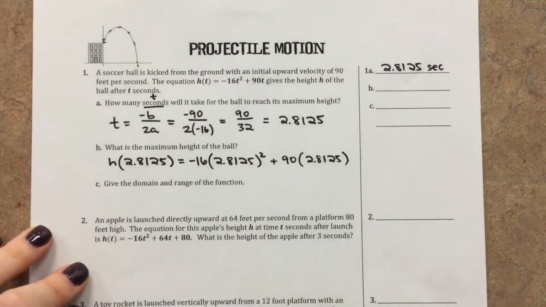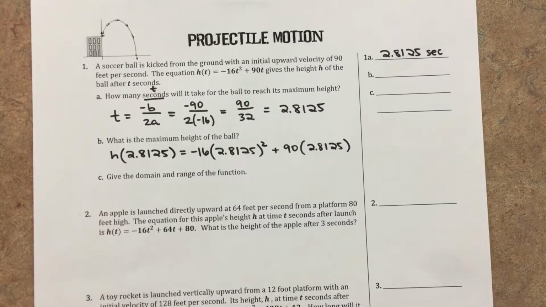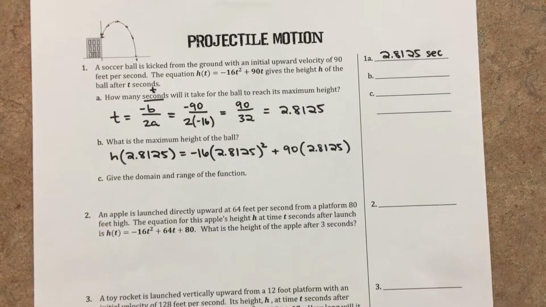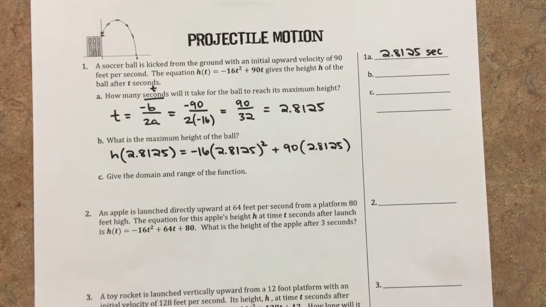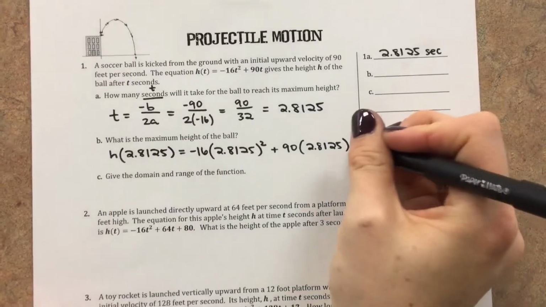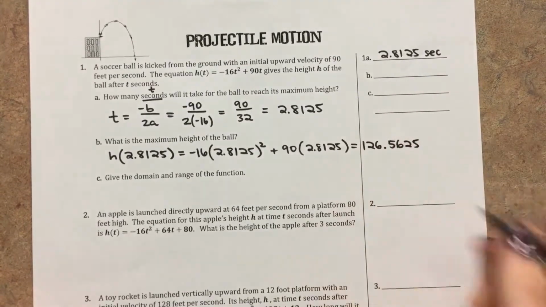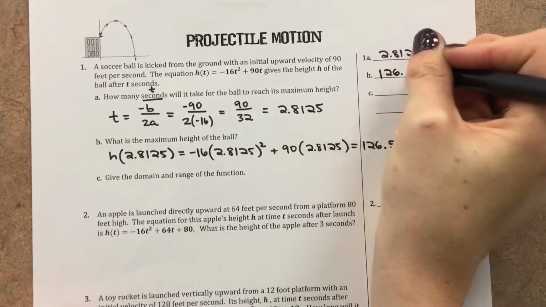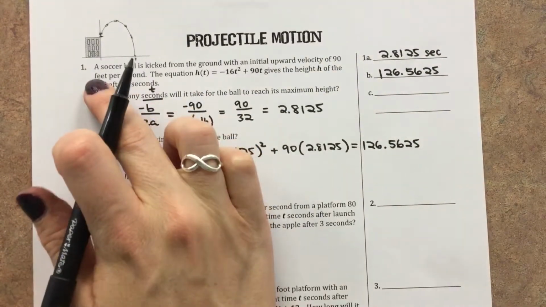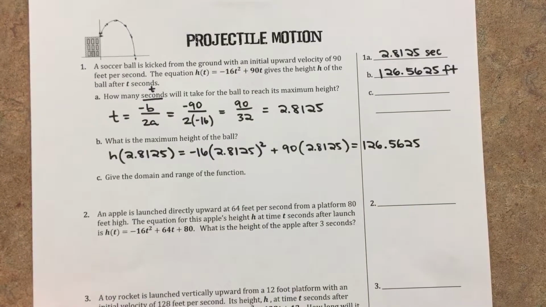This is seconds. Now this one right here, feel free to just plug that into a calculator because it'll do the order of operations for you. So I'm typing in negative 16 parentheses 2.8125 parentheses squared and then plus 90 times 2.8125. And what that gives me is 126.5625. So I'll write that in my answers here. All these problems are going to have units, so you want to make sure that you're including your units. So read through here, and this is feet. So that is the maximum height of the ball.